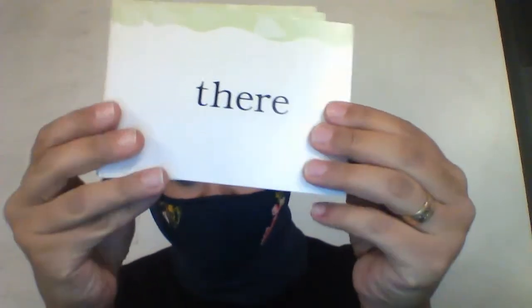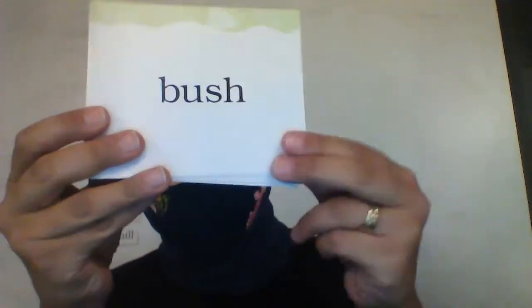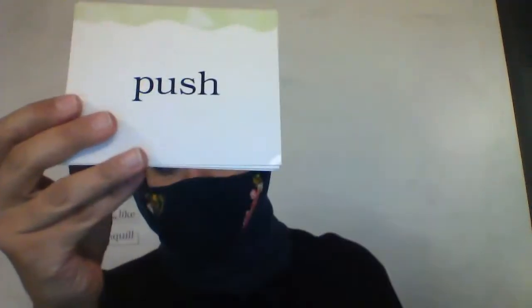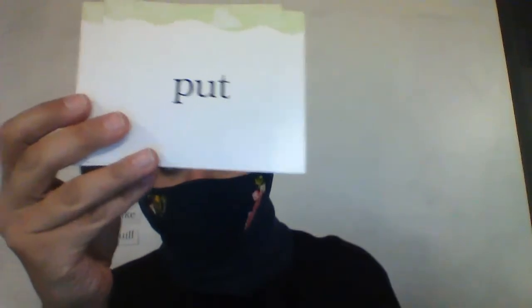Okay, now that we're done with the ABC order, let's go ahead and go. We're not going to go over all of our cards today. We're just going to go over the sight word cards. Are you all ready? Yes. Go. Very good.